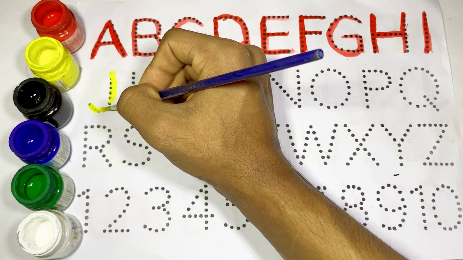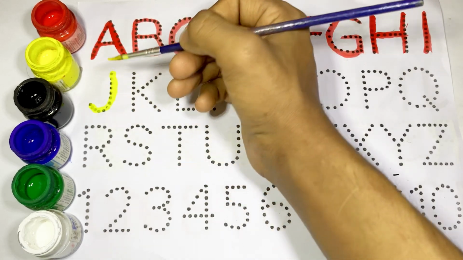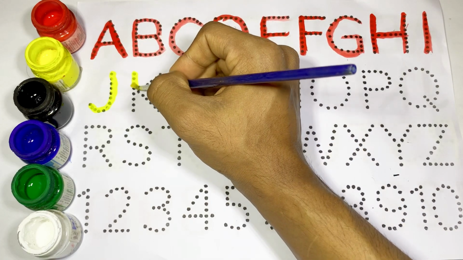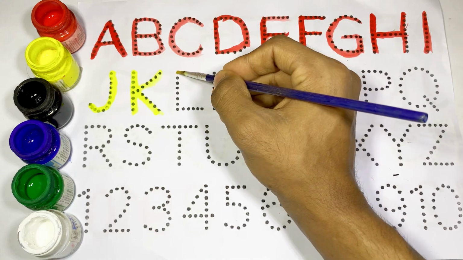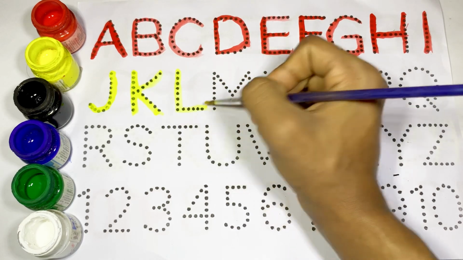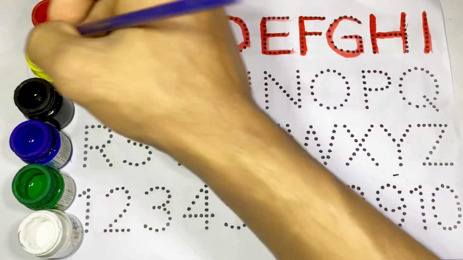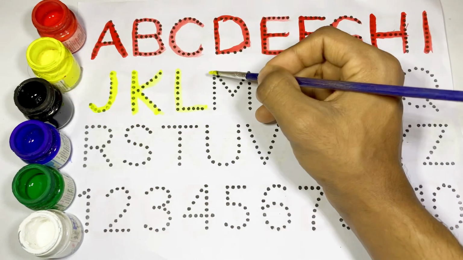The alphabets of J. And use yellow color. K for kite, K for king. L for lion, L for lemon. Kids again use yellow color and draw.